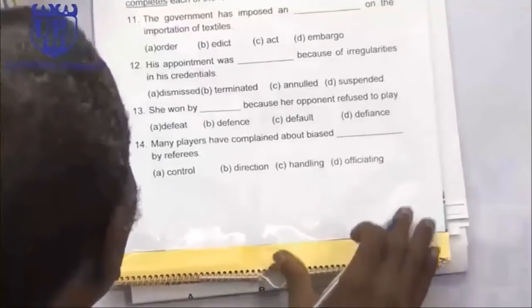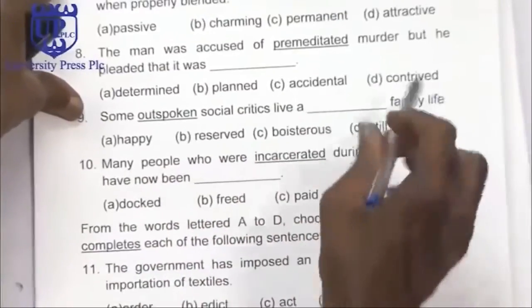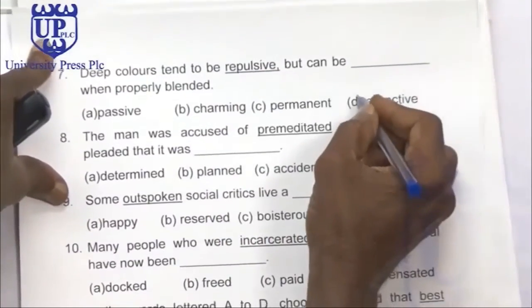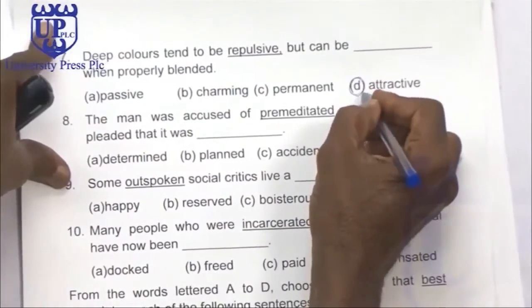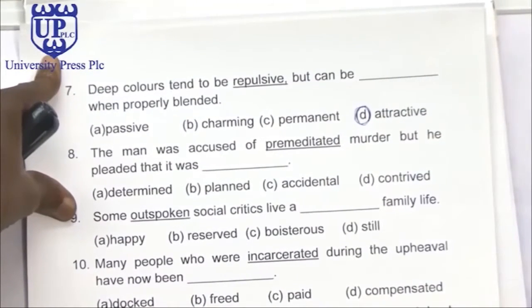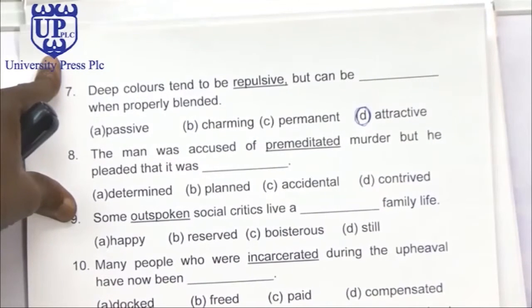Next one: deep colors tend to be repulsive, or can be what? Can be attractive. Repulsive, something you don't like, or can be attractive. That is the one that is nearly opposite in meaning to repulsive. The man was accused of premeditated murder, but he pleaded that it was what?